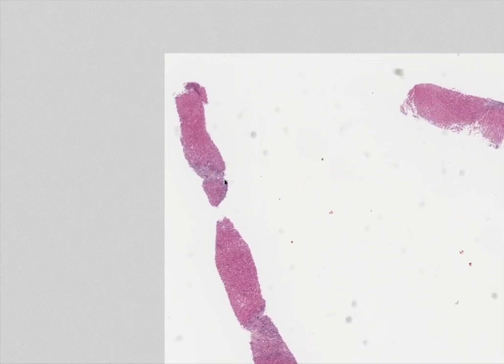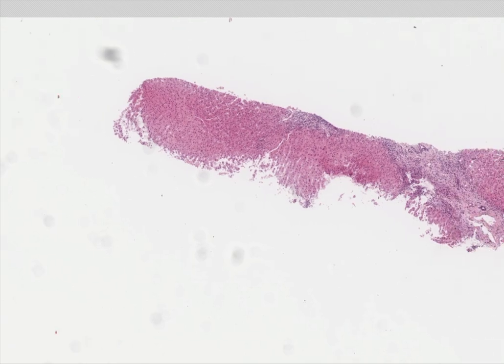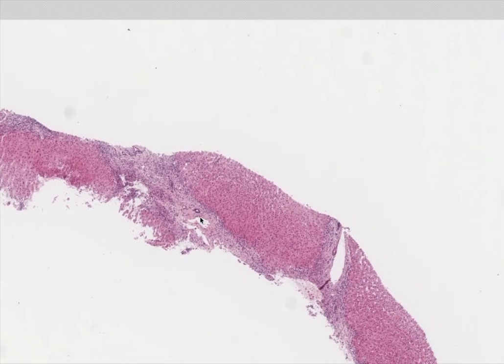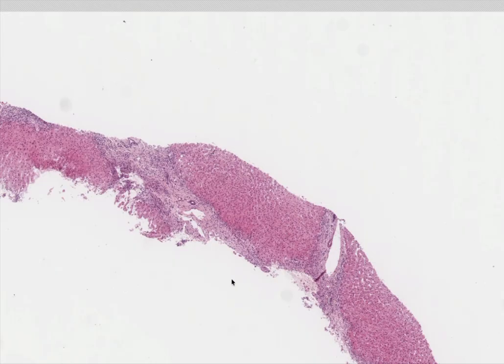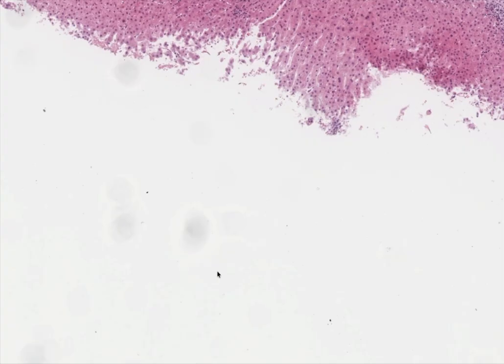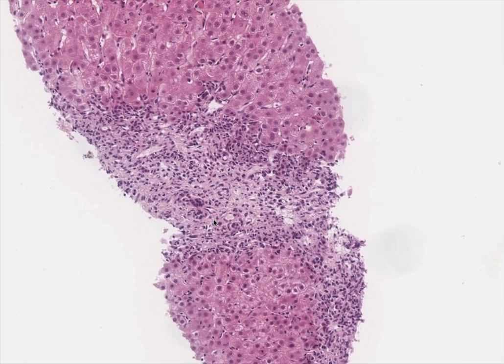There's a long break here where the portal tract kind of runs around here, maybe forming an early nodule. So I'm thinking that the architecture, which again we can see here with maybe an early nodule and here, shows bridging fibrosis. So what's causing this bridging fibrosis? Let's have a look at this portal tract.